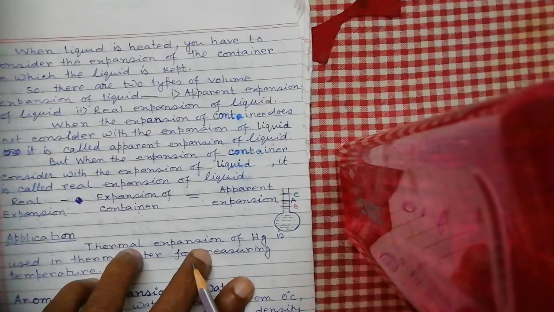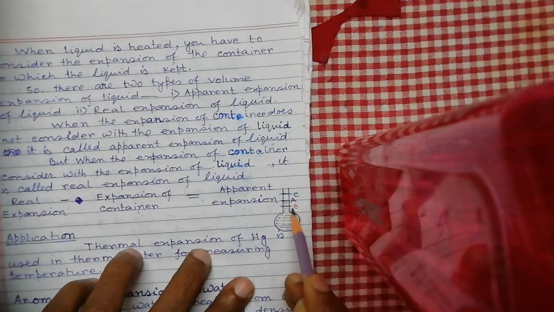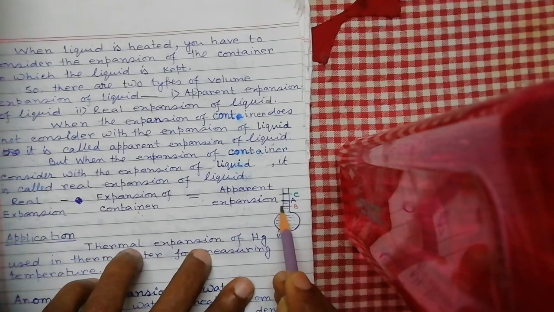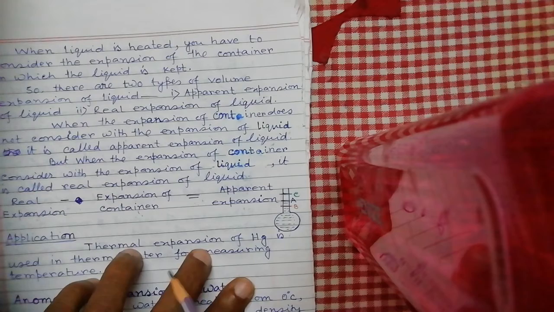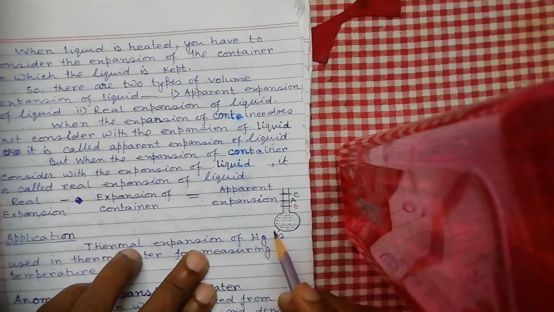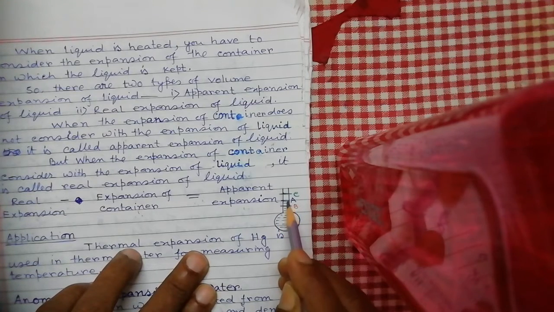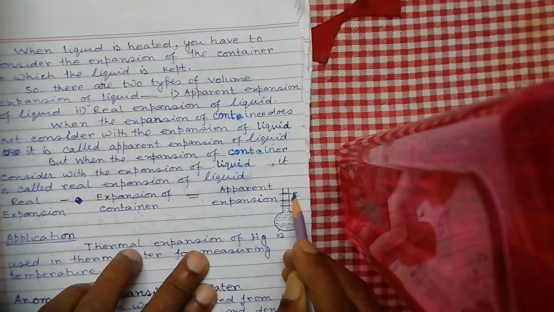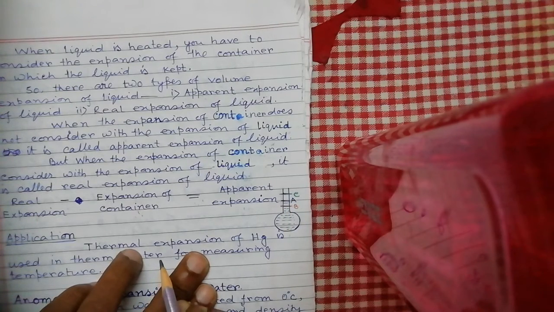Then the liquid starts to heat, and it expands. That means the liquid starts to expand, and then its volume starts to rise from B, and say it ends at C. But when we observe, we see that the liquid level is raised from A to C. We see it apparently, and this AC is known as the apparent expansion of liquid.